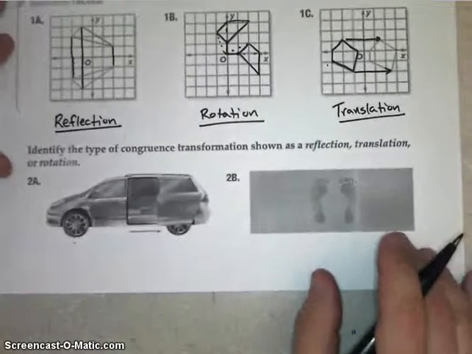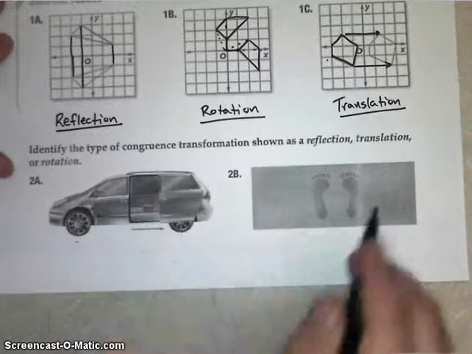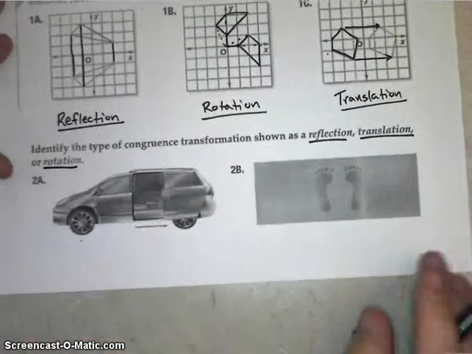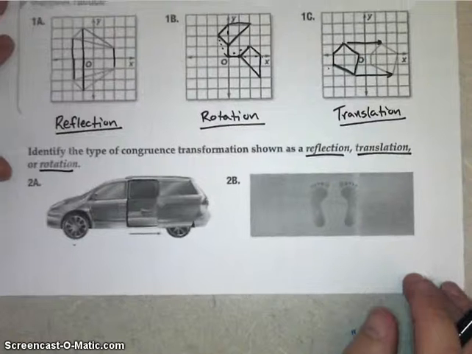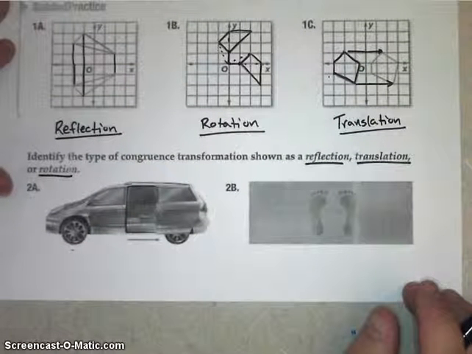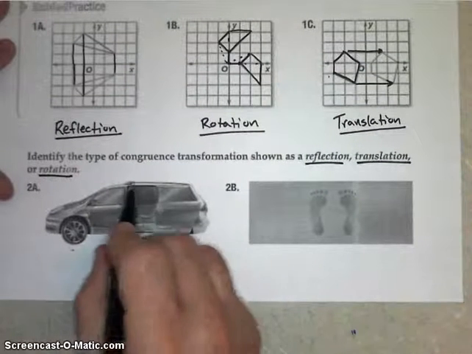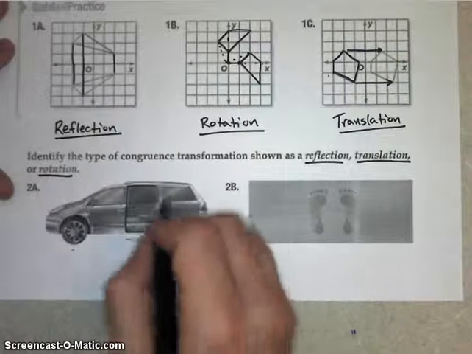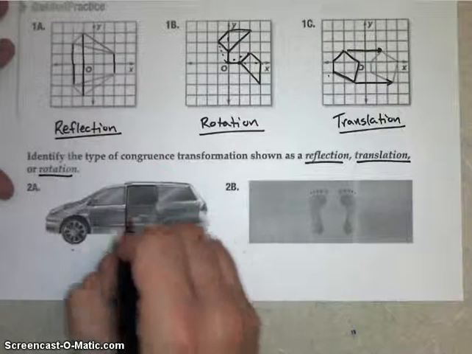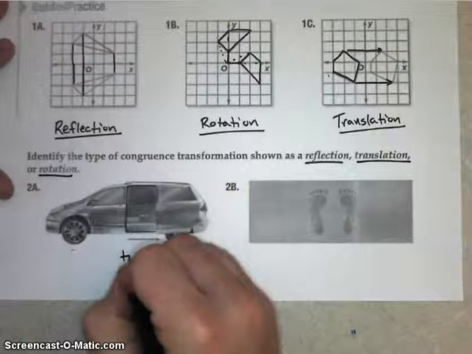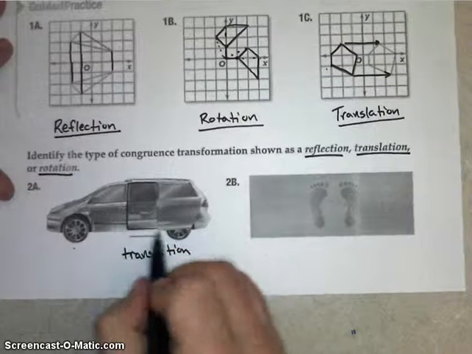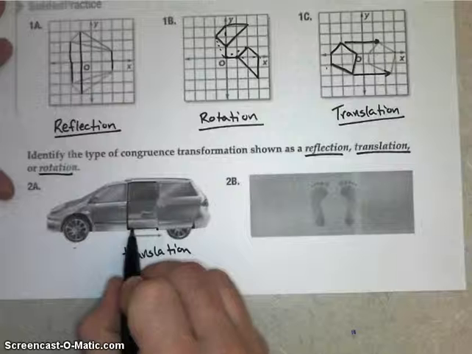Alright, why don't you try and identify what each of these pictures could represent as either a reflection, translation, or rotation. If you need more time, pause the video. Otherwise, these are the answers we should get. When a van door slides along its track, we're taking this as the image of where it was originally. This is a translation. Each vertex is moving along this same axis.